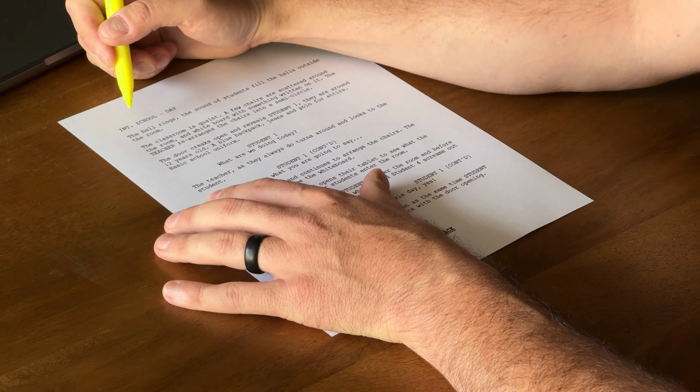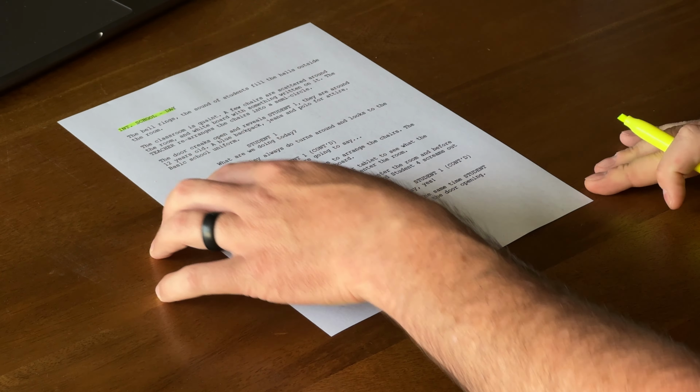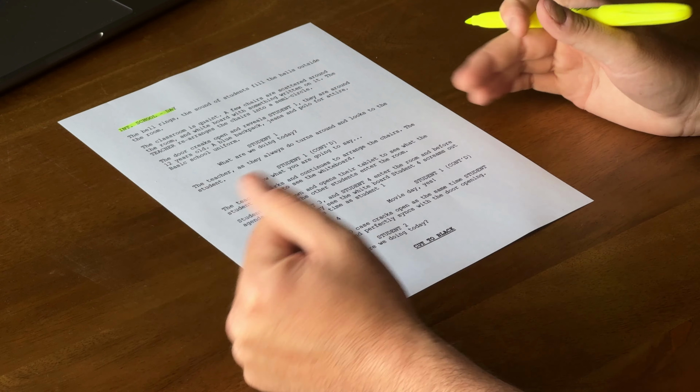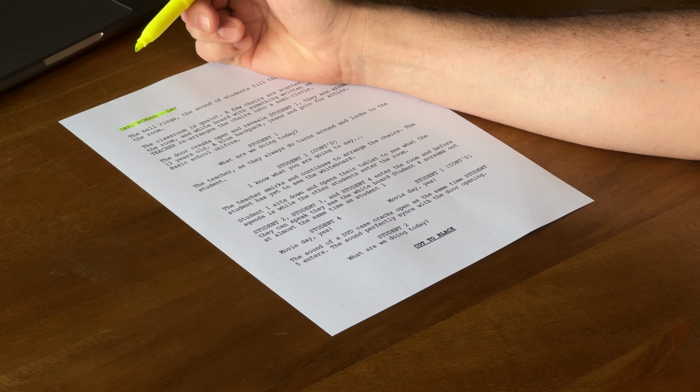So the first thing we're gonna break down is our locations and our actual descriptions of those. So this is going to be where our location is. You're going to have two options. You're either going to have INT, which stands for interior, or EXT, that stands for exterior. Don't get more specific than that.